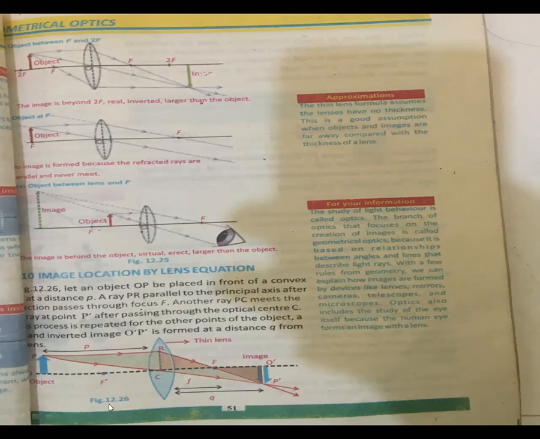Figure 12.26. This is my object and this is my image formed, and I'm taking a convex lens and only two rays I am considering. One ray is parallel to the principal axis, and after passing through the lens, it will be refracted and pass through the focus point F.